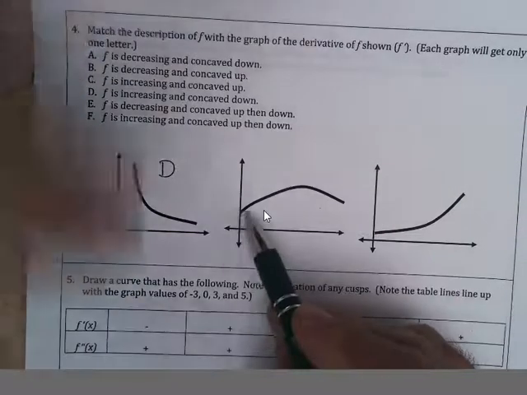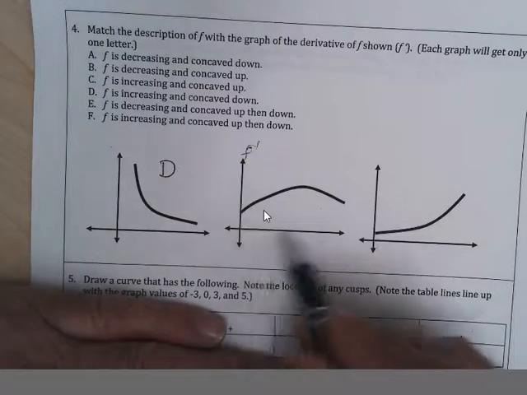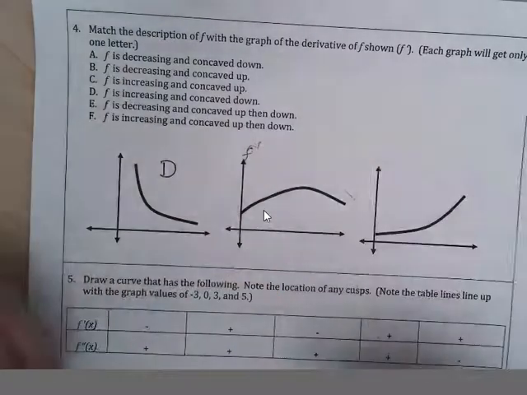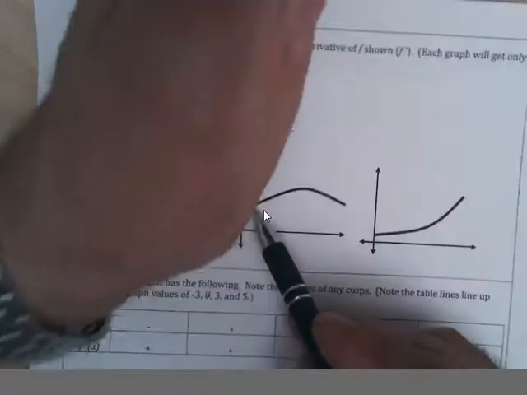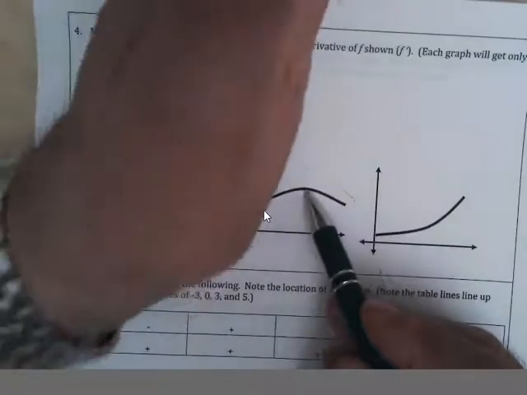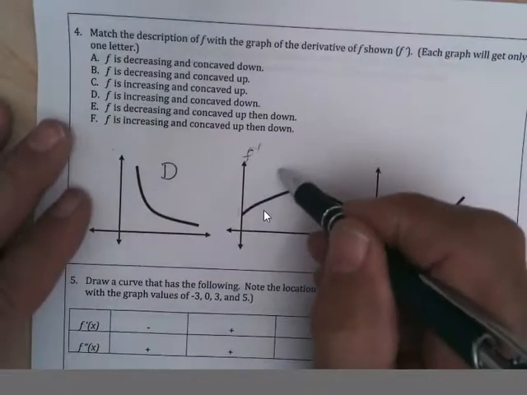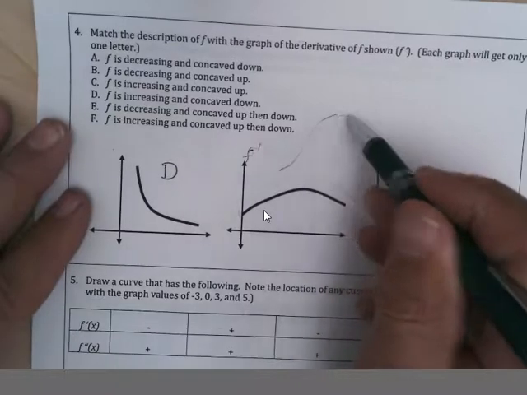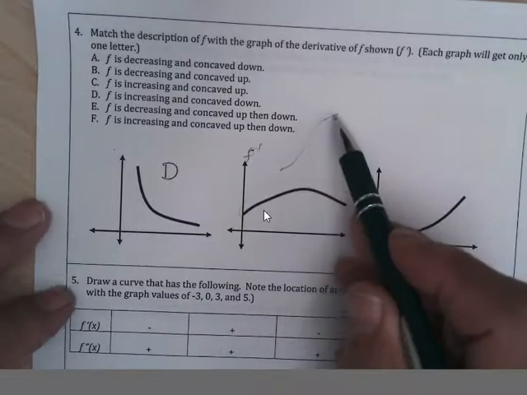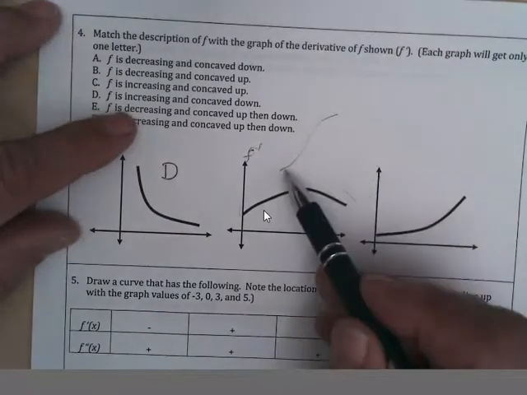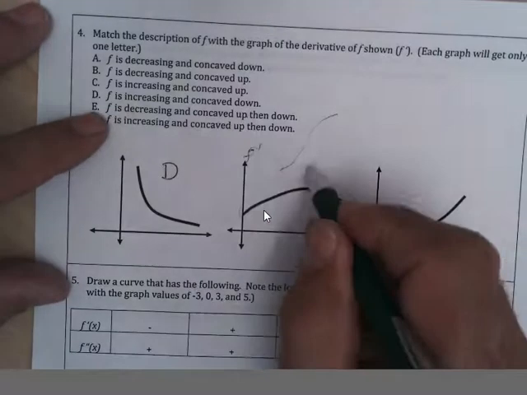Now this one, this is f prime again, and it's all positive, it's all above the line. So this function's increasing. It's increasing steeper because it's getting a higher slope, and then it gets less slope. So f would have to look like going steeper and then less slope, but it's always going up. And so it's increasing and concaved up, and then concave down. And so that's E.